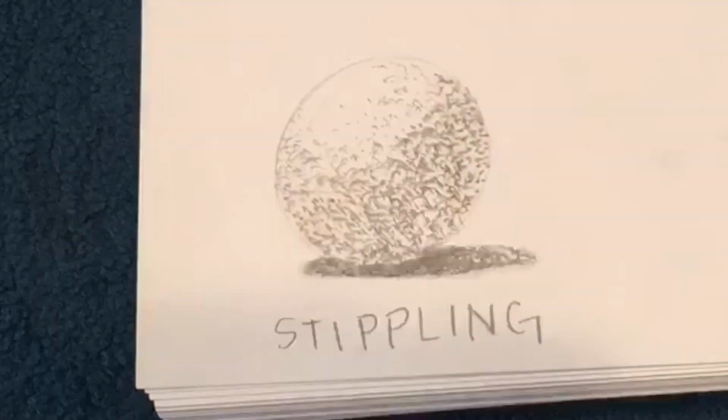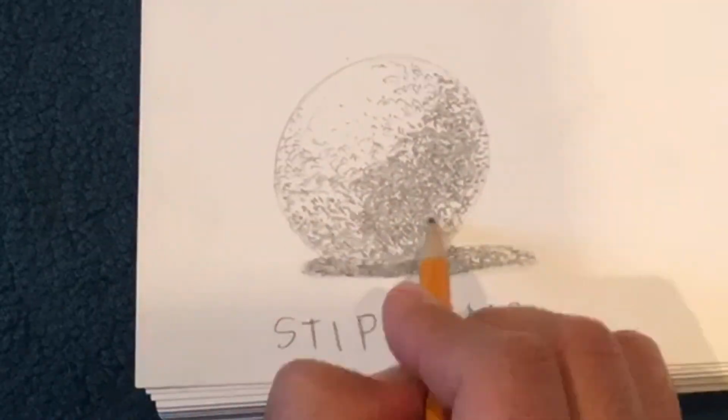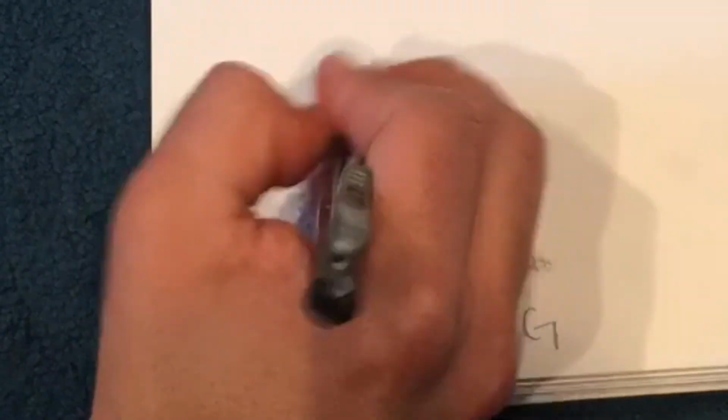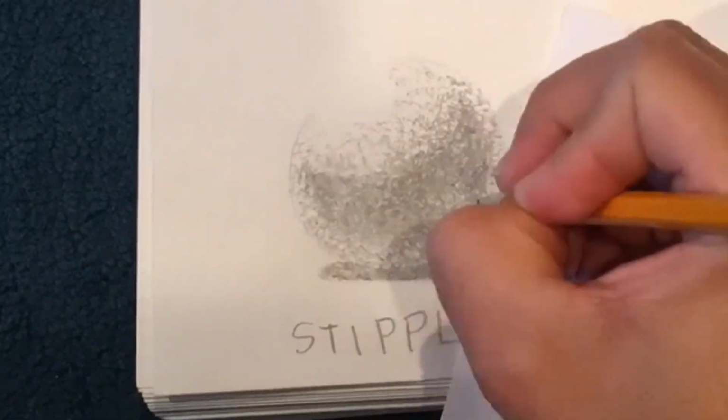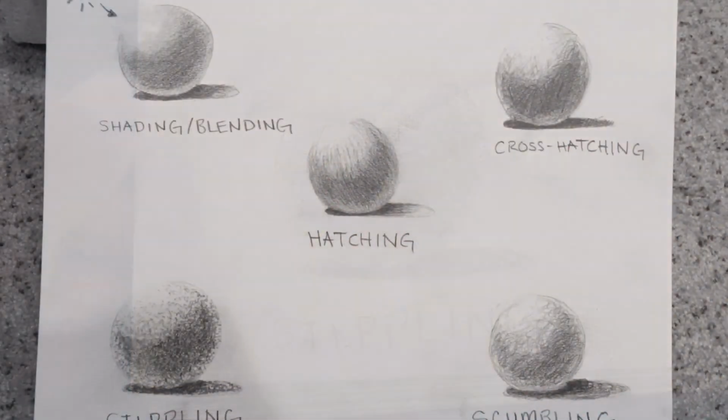You'll also notice that I put a piece of paper down right here. So the reason I put a piece of paper down, and you're going to see it in just a second, a blank piece of paper, is to keep my hand from smudging the rest of my paper.